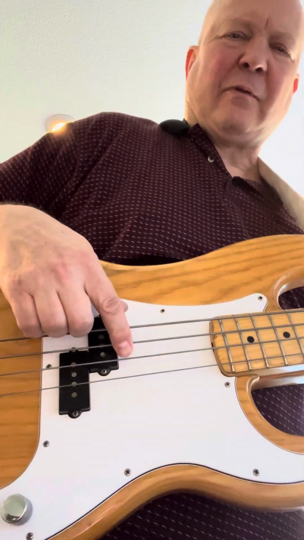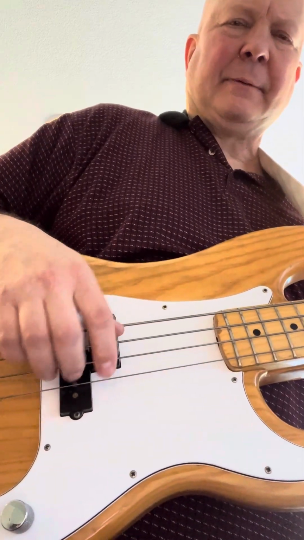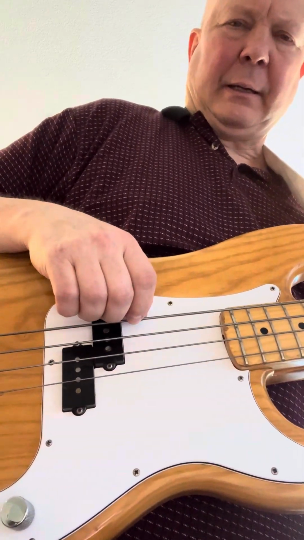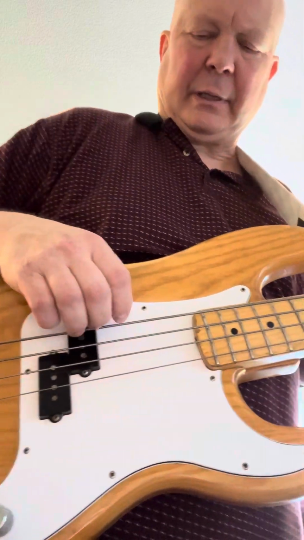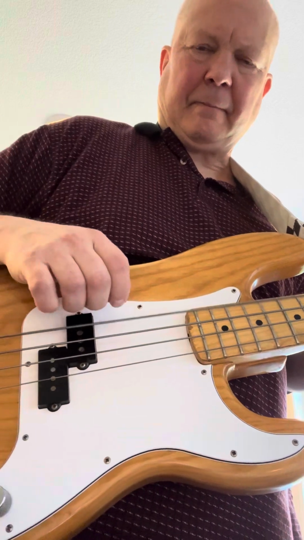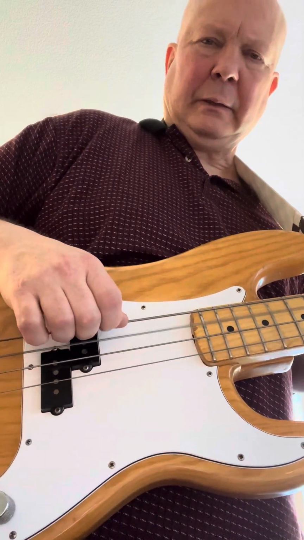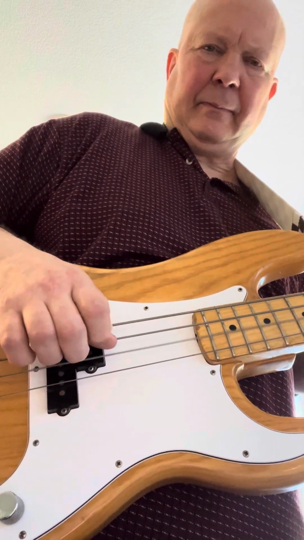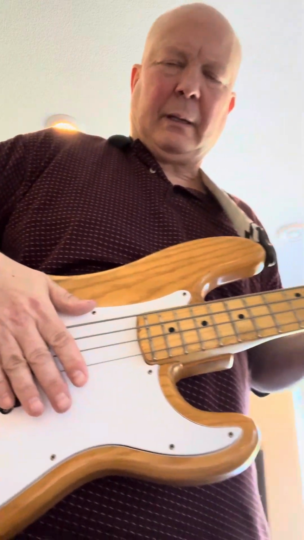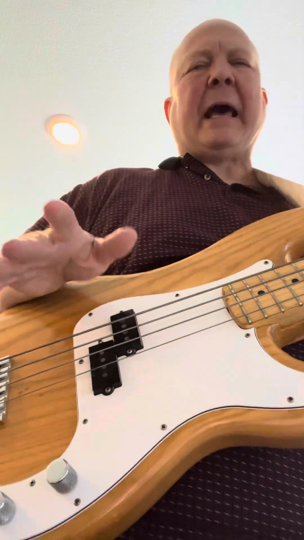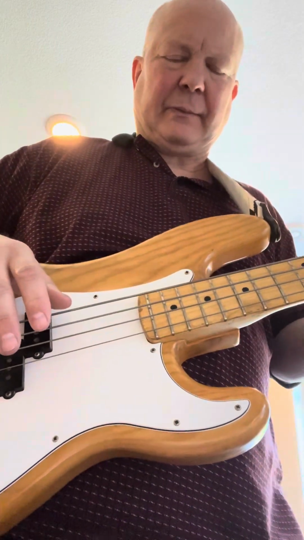So you got 4 strings on the bass. The piano note names for these strings are E, A, D, and G. So you probably knew that. Those are the staff names of the notes.